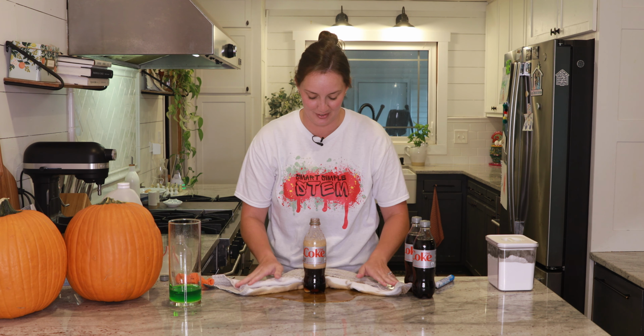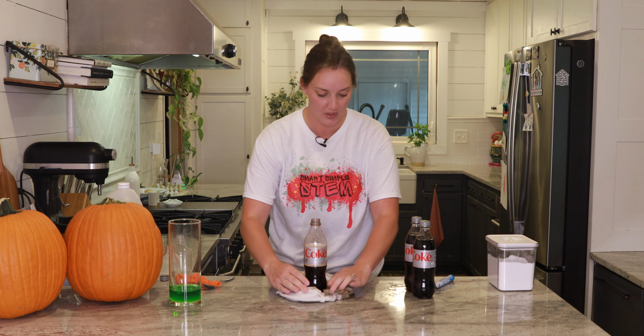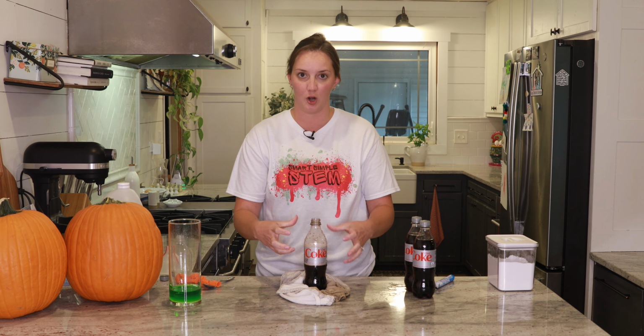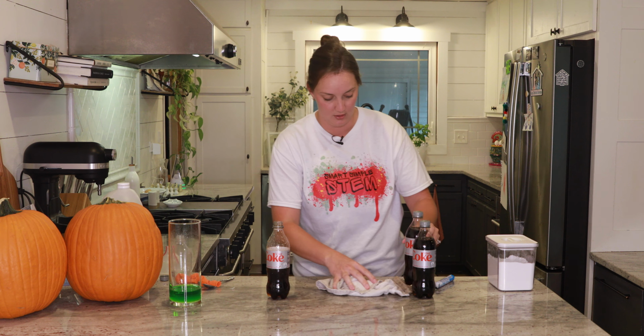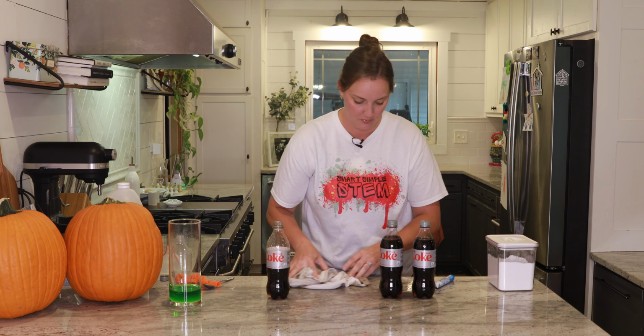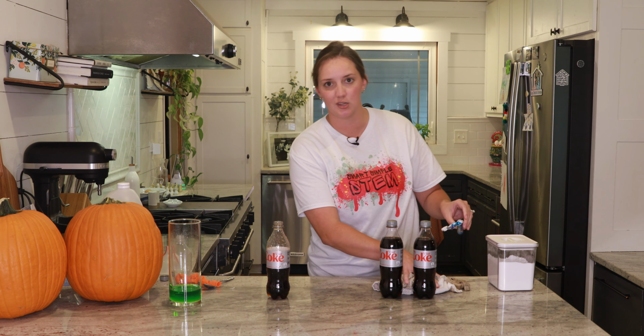Some of the soda came out with it because those bubbles pushed some of the soda out. But you've still got soda and you still have your carbonation or your CO2. Nothing changed. It just kind of moved around and released. I'm going to clean this up. Give me just a second.